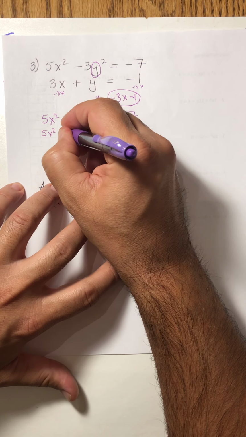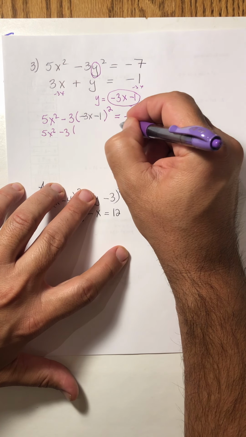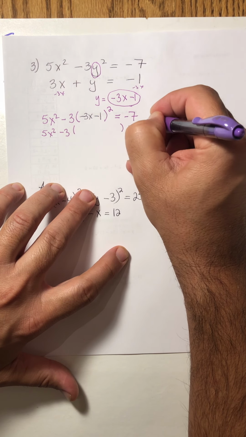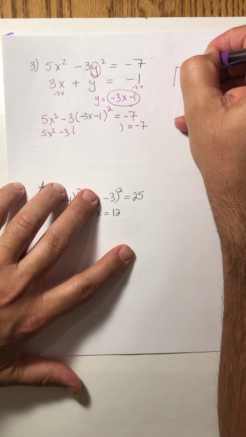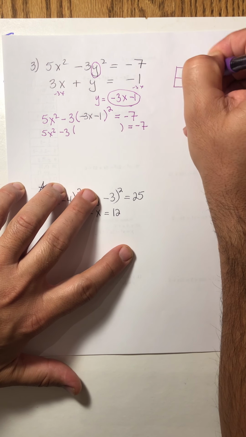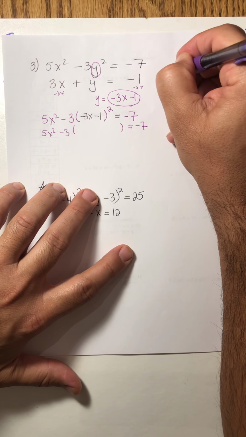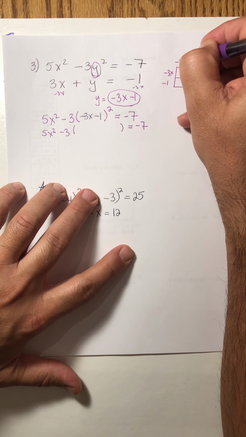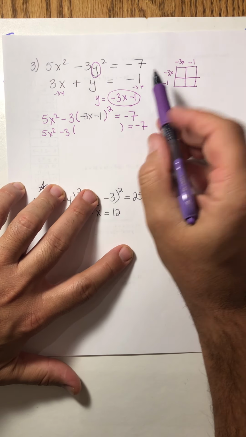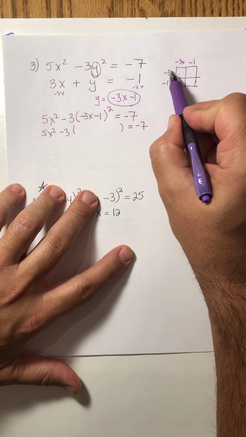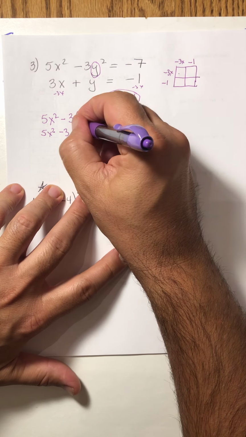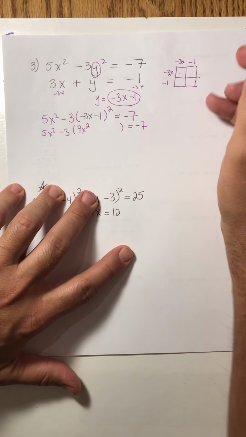5x squared minus 3 times a big giant quantity equals negative 7. Okay? If you want me to, here's the box up here. Negative 3x minus 1, negative 3x minus 1. So what goes right here? That's right, negative 3 squared. There it is. Negative 3 times negative 3 is your 9x squared.